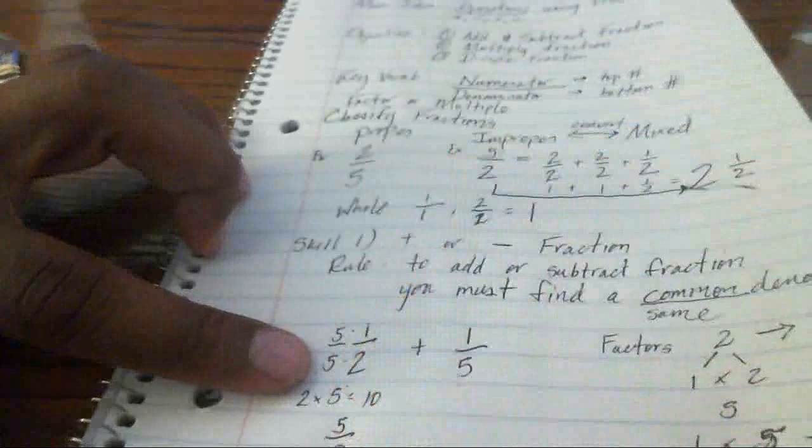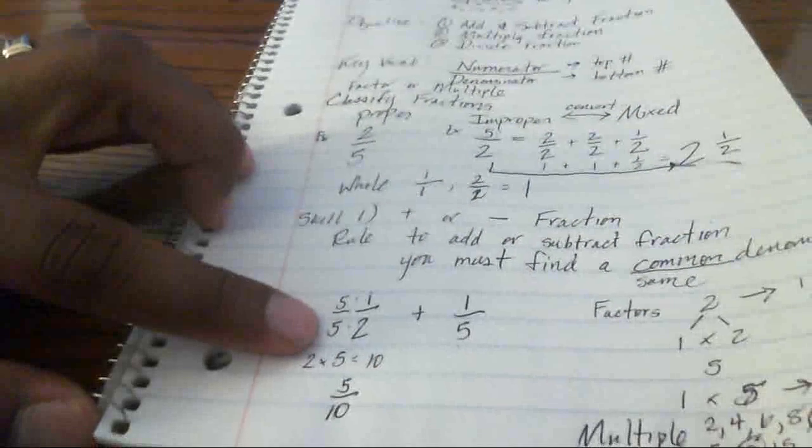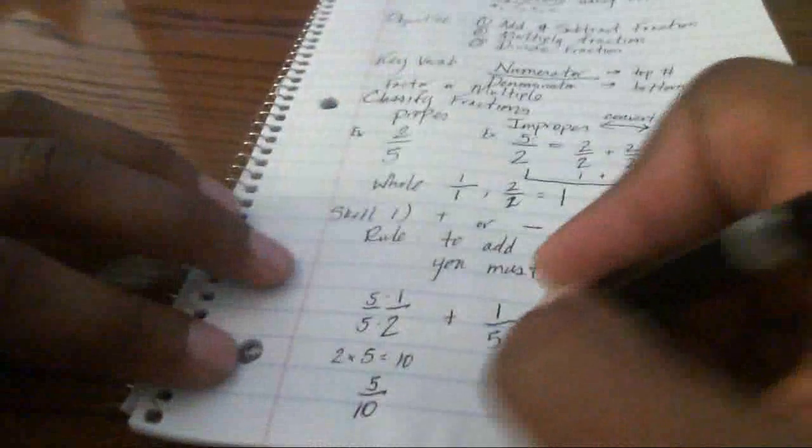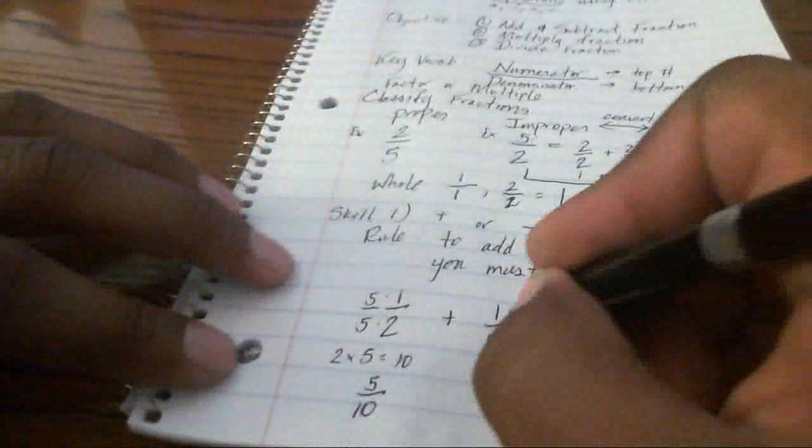So when I use this to find equivalent fractions, I'm going to have to multiply the numerator and denominator by a whole fraction 5 over 5, which then gives me 5 out of 10. Here, the factor of 5 to get 10 is 2.